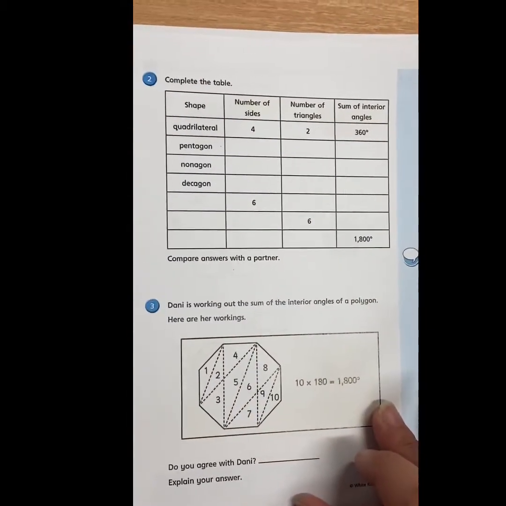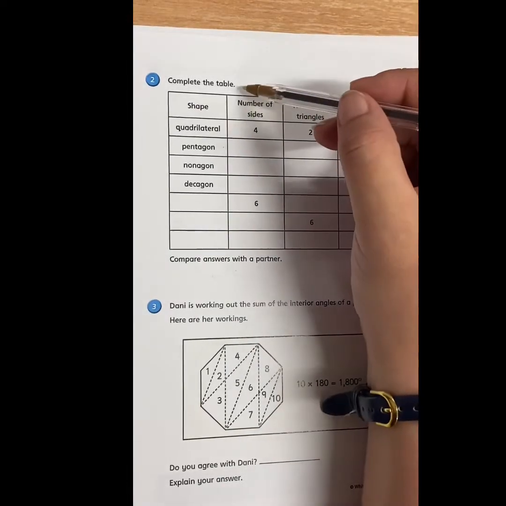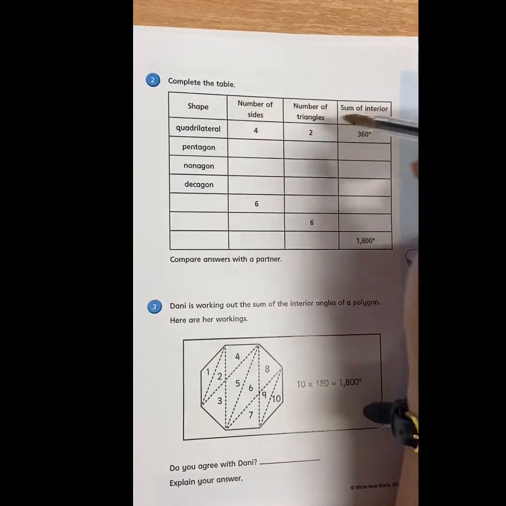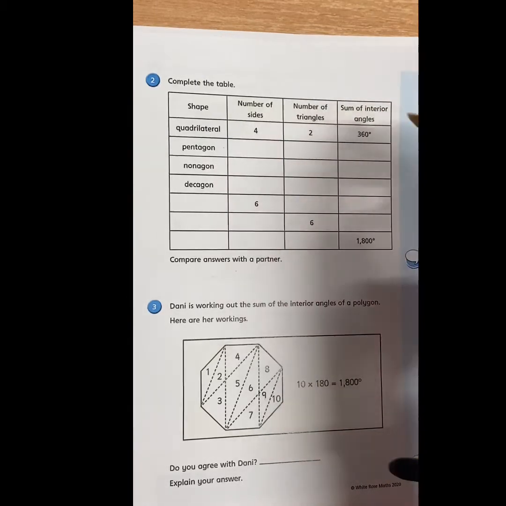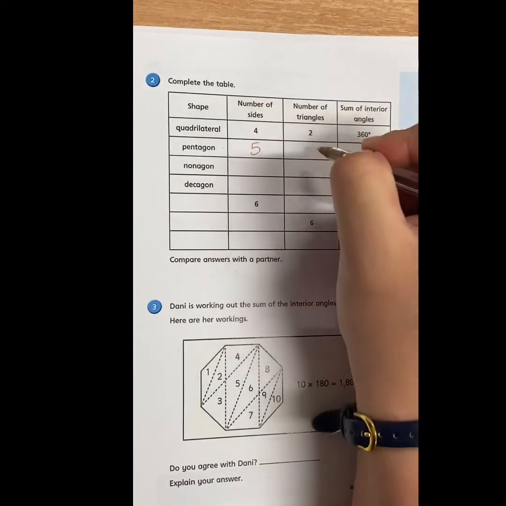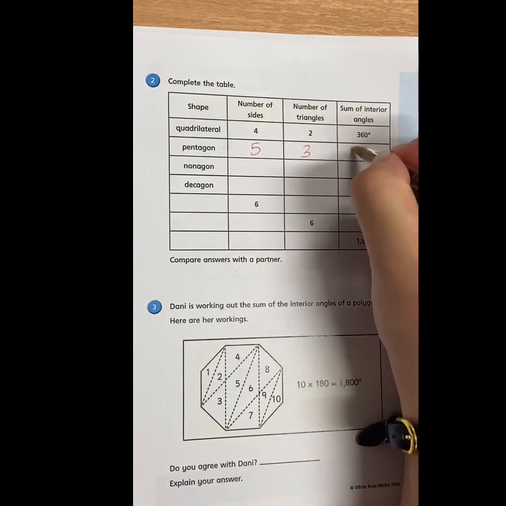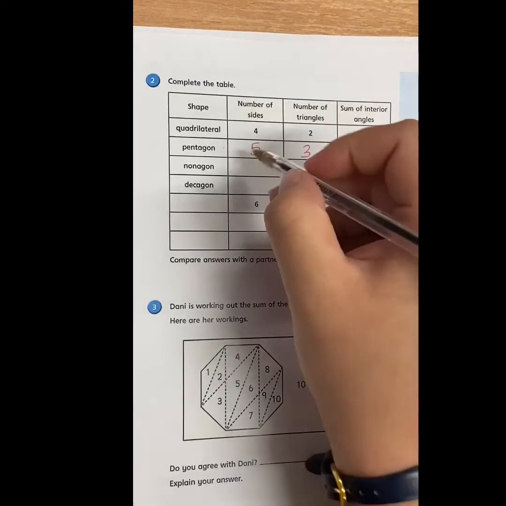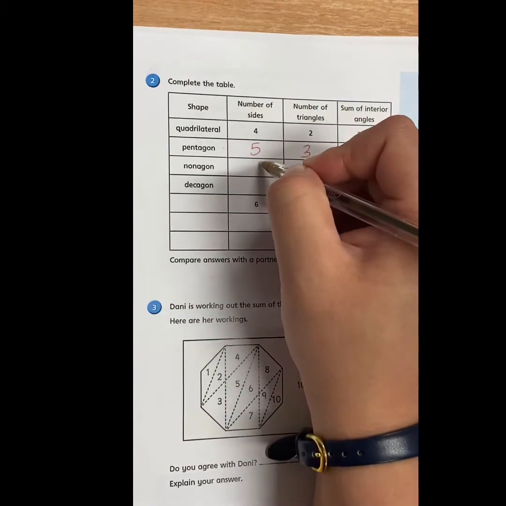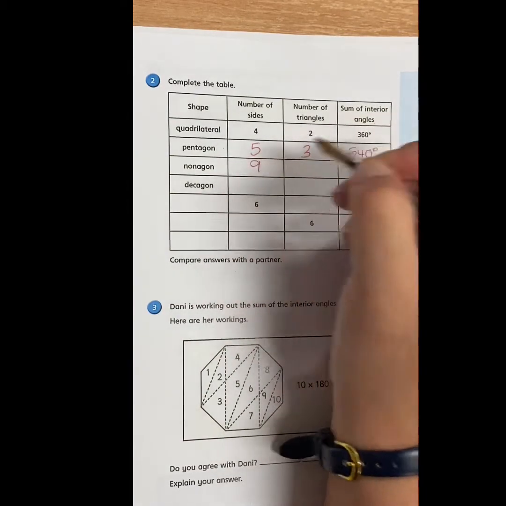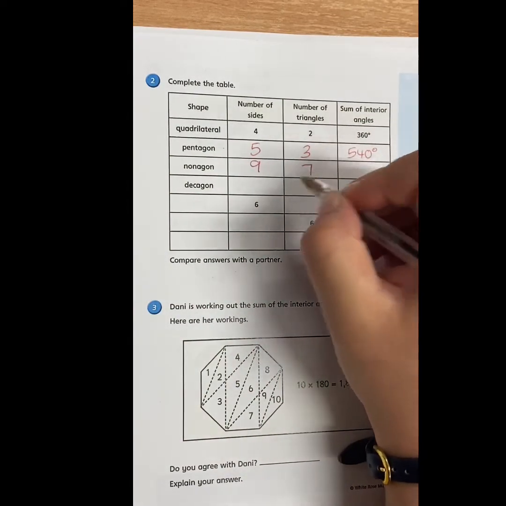So let's have a look at this one. Complete the table. So quadrilateral, 4 sides, 2 triangles, sum of the interior angles is 360. So pentagon, we've done the pentagon, so that's 5, 3, 540 degrees. Nonagon, now nonagon has 9 sides. So it's 7 triangles, remember it goes down by 2.